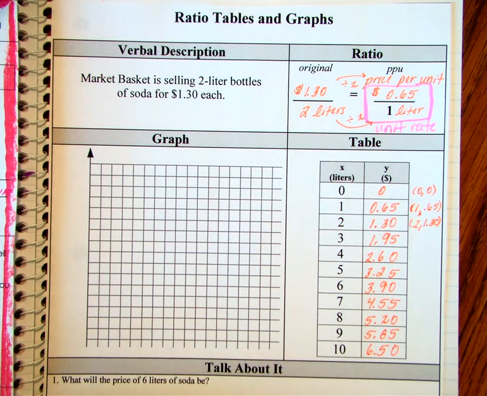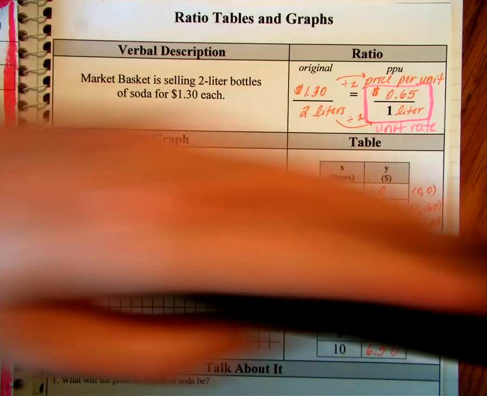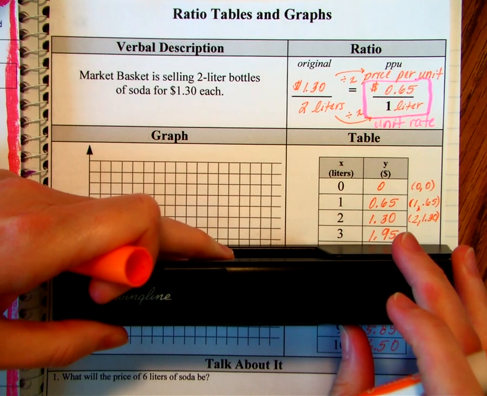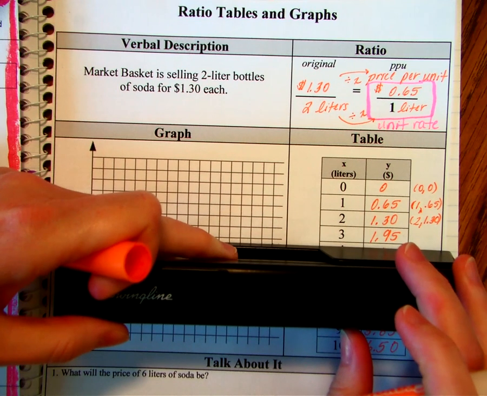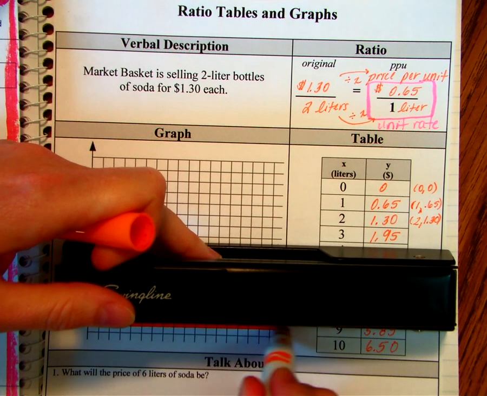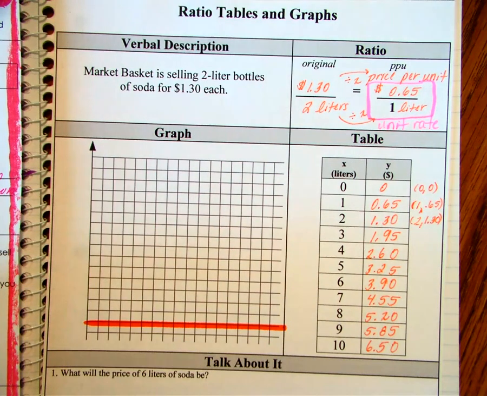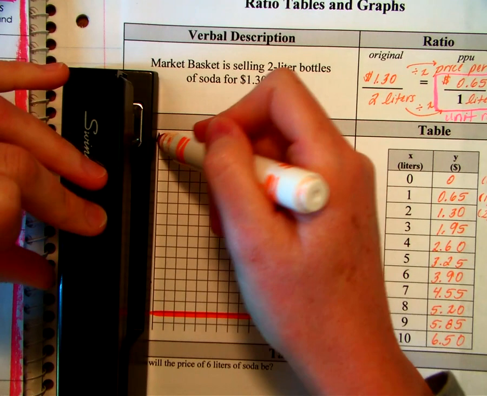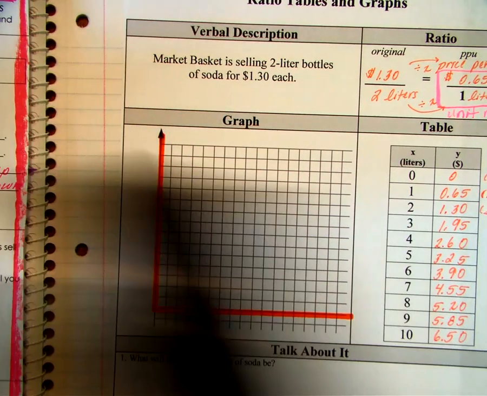I don't have a ruler, so I'm going to use maybe the side of my stapler here, getting creative. I'm just going to trace one of the lines they already have, and I'm going to make that the x-axis. And I'm going to trace this one to darken it. I'm going to make that the y-axis.